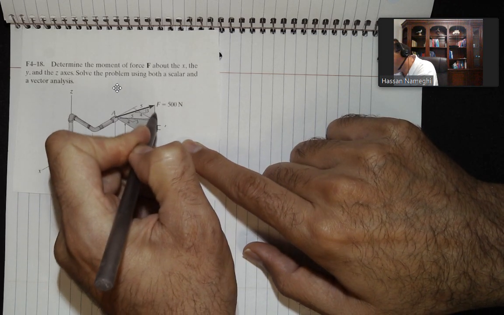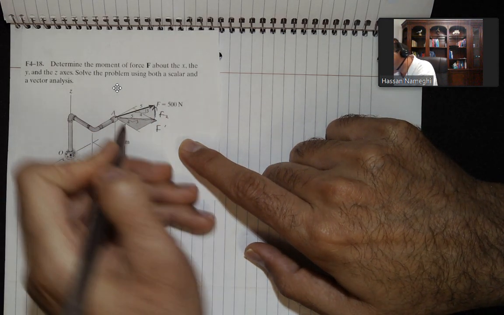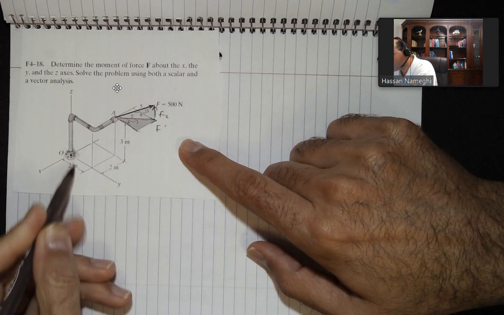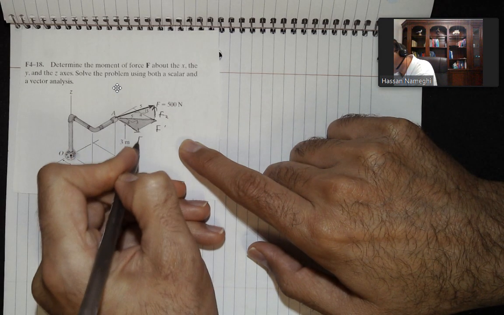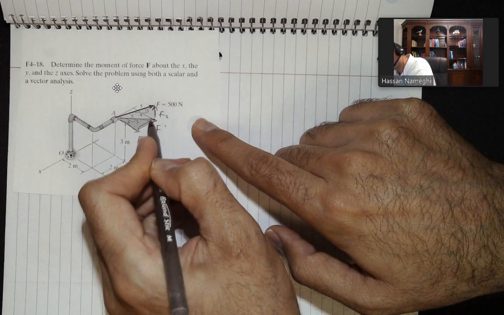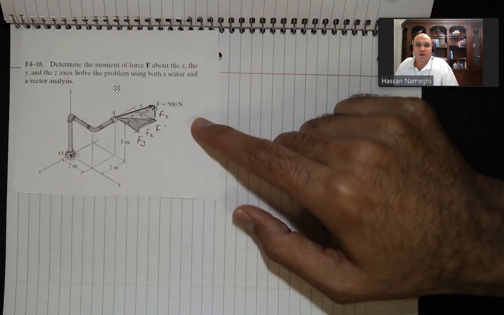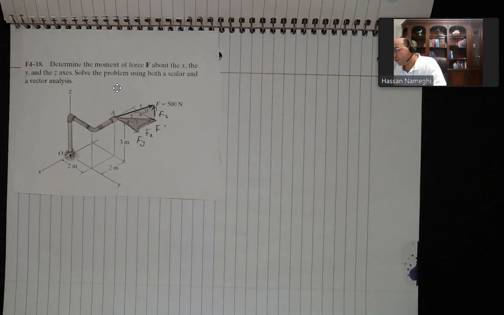And this one is Fz, because it's parallel to the z-axis. Down here, this one is parallel to y, F of y. And then the last one is parallel to x, which is F of x.